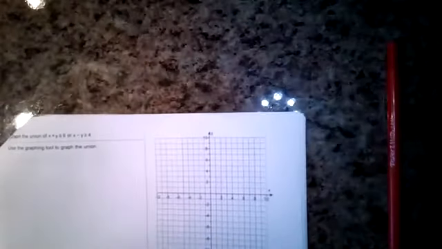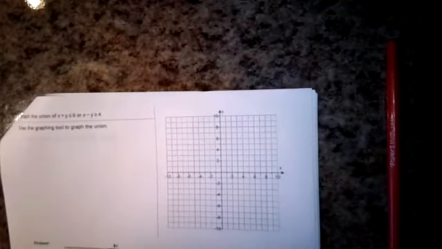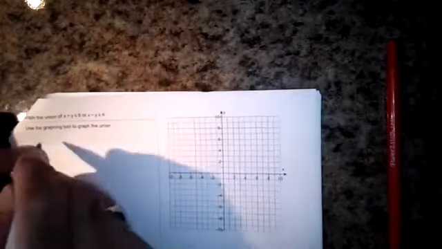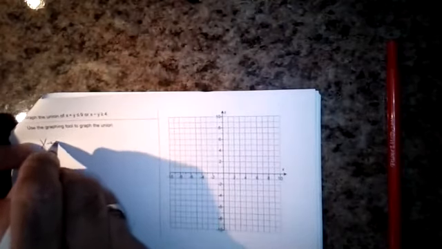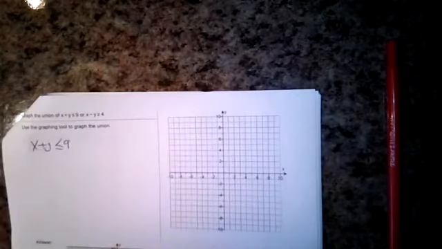Now here is an example of two separate inequalities. One is x plus y less than or equal to 9. So let's graph that one first.